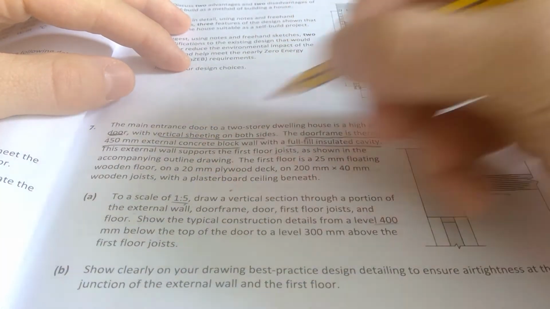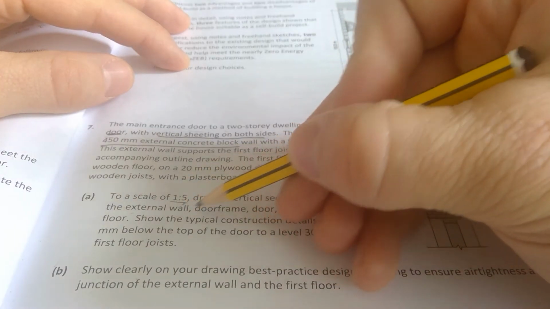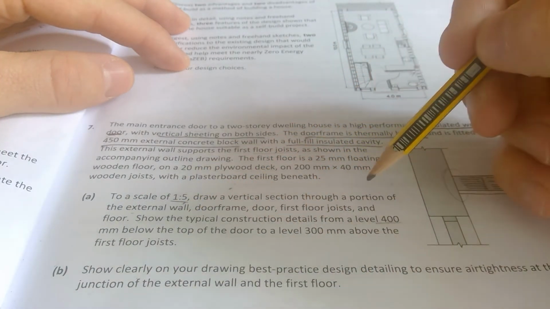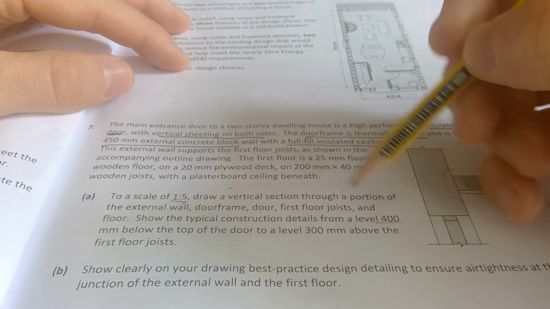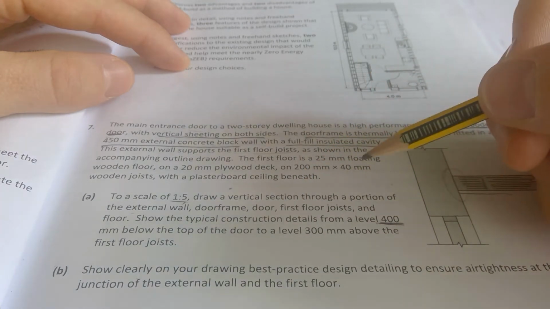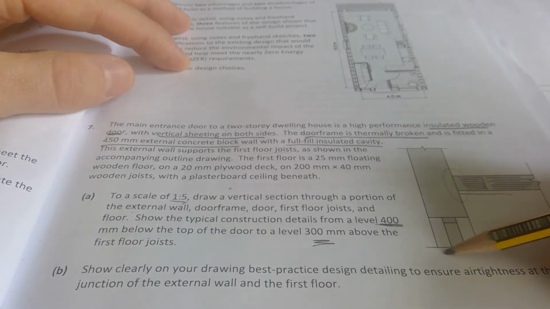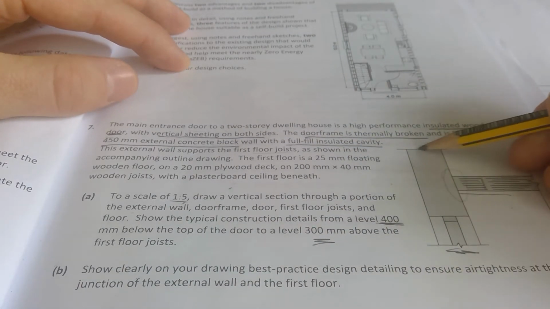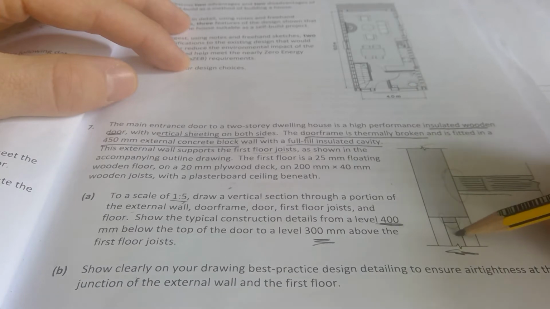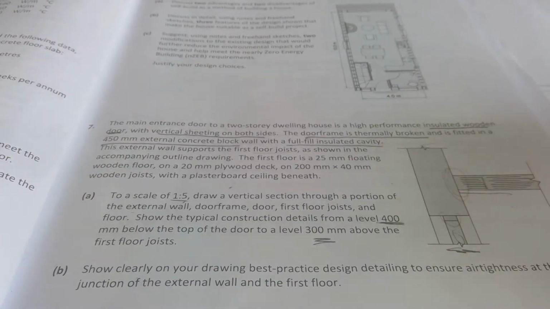To a scale of 1 to 5, draw a vertical section through a portion of the external wall, door frame, first floor joist and floor. Show typical construction details 400mm below the top of the door to a level 300mm above the first floor joist. So we must go 400mm below here and 300mm above there. We must include the door frame, the door, this detail work here, and the wall as well.